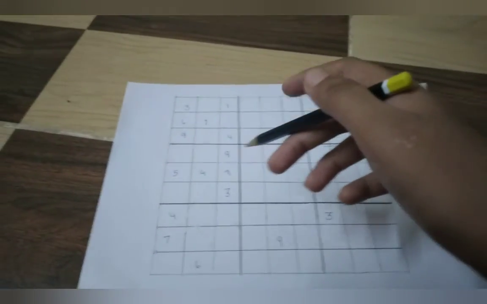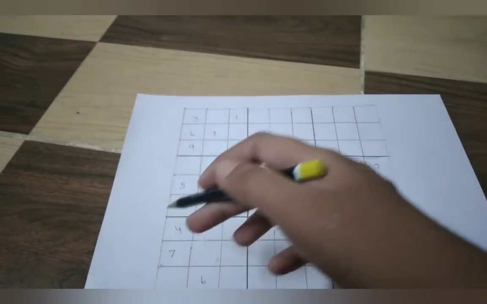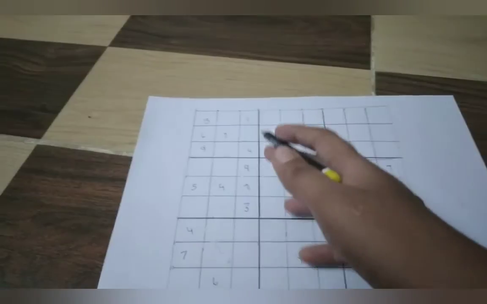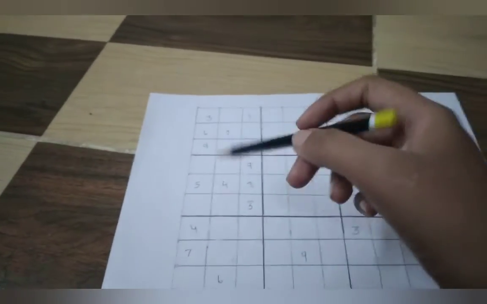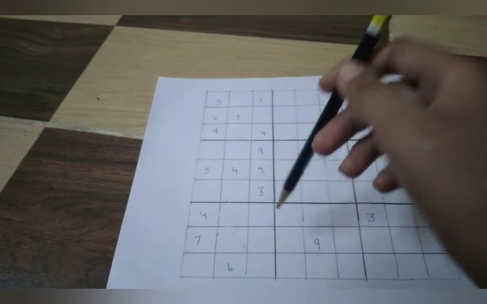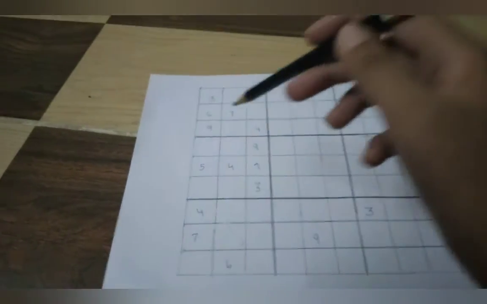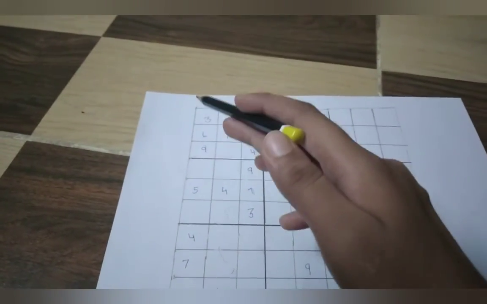So let's start searching. Shall we search for 4 first? Here is one 4, here is one 4, and there. Okay, now in these 3 lines and 3 grids 4 is present, so searching for 4 will be useless. So then, okay, let's search for 9.